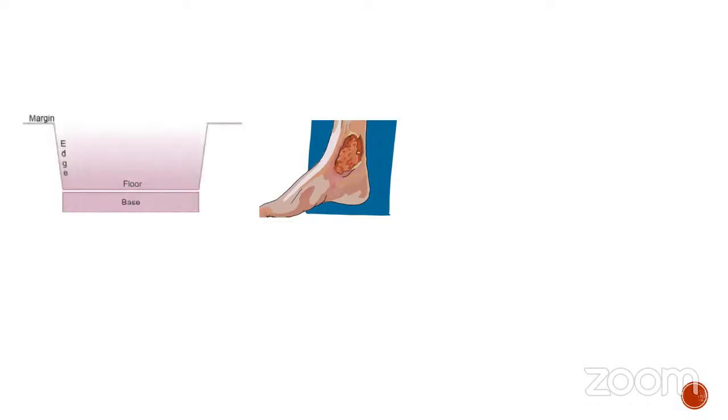So first we can see the margin of the ulcer. If you follow my cursor, I hope you can see the cursor. So the circumference or the periphery of this ulcer is called the margin of the ulcer. So it can come in any shape. It need not be always circular or continuous. It can come in any shape. So the circumference of the ulcer is called the margin of the ulcer. And the main bulk of the ulcer, what we see here, is called the floor of the ulcer.